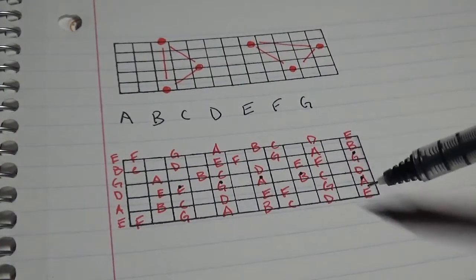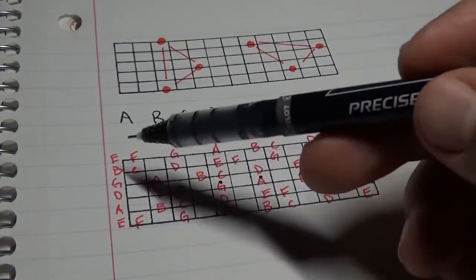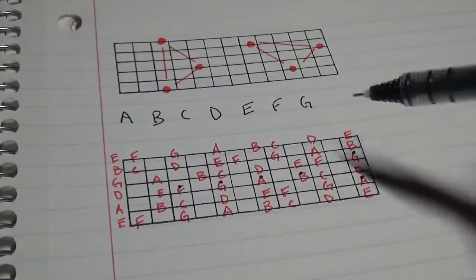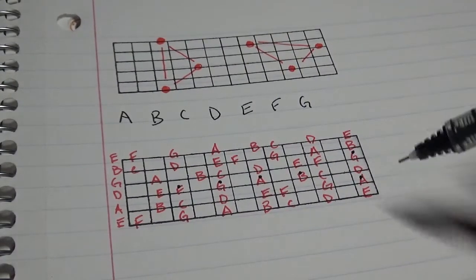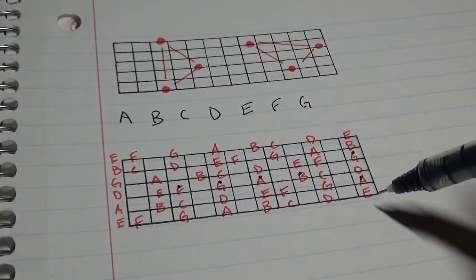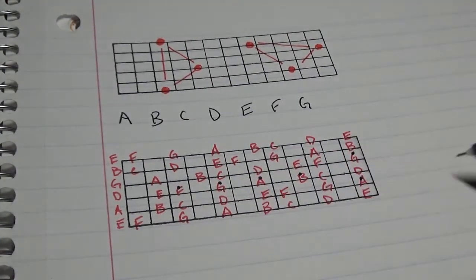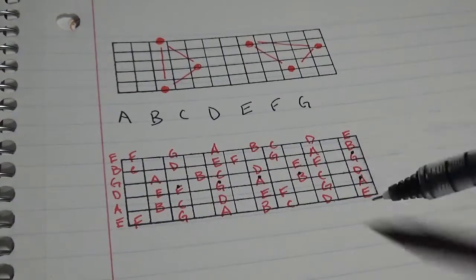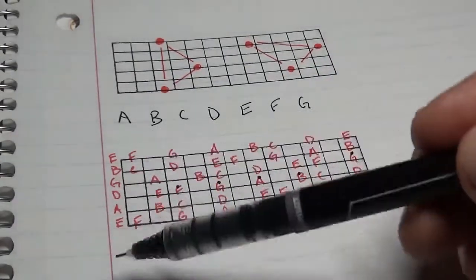It's basically the open strings played at the 12th fret, because that's the octave. Even though I don't have it written out, the 13th fret would be F, then G, A, B, C, D, E. It would keep going. If this were a 24-fret guitar diagram, let's pretend this is our 12th fret right here.